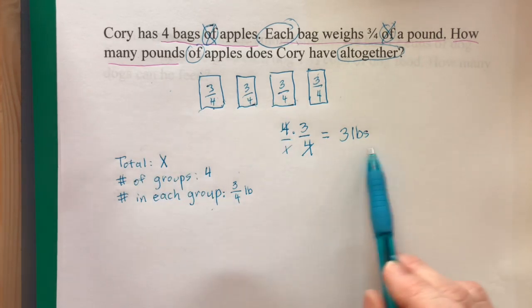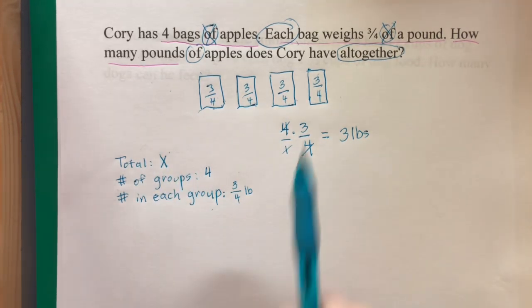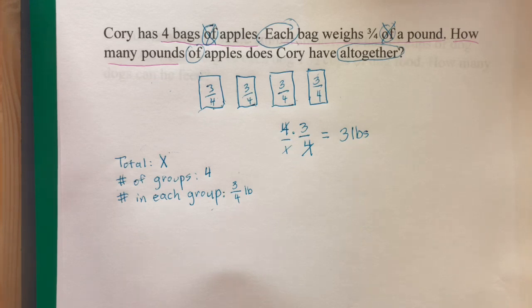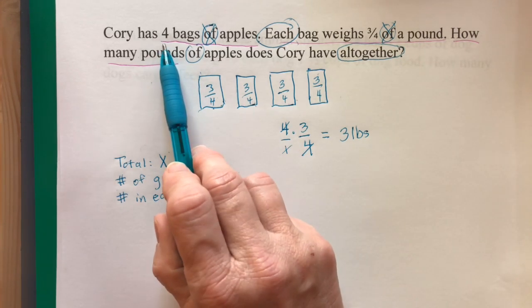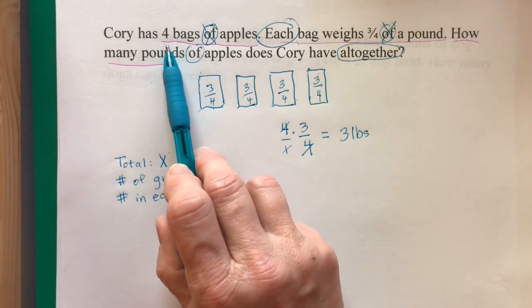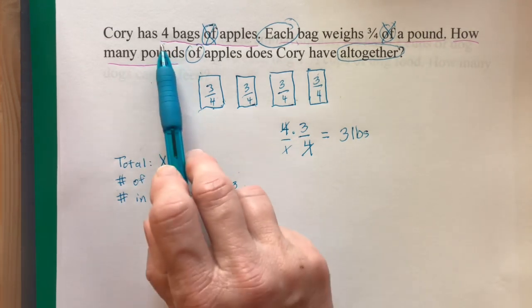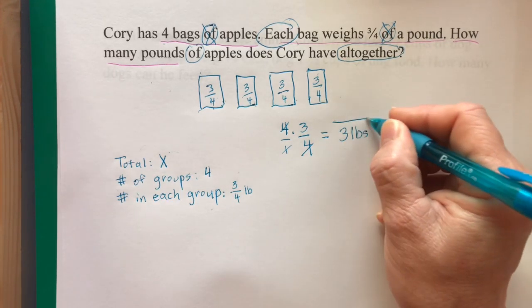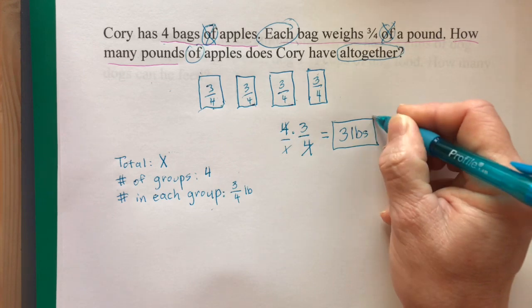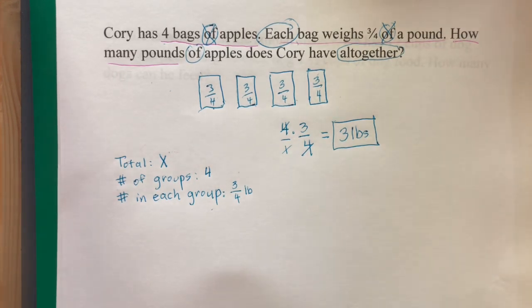Now, let's see if our answer makes sense. We've said how many total we have. That's what we figured out. So we've answered the question. But we want to know if our answer makes sense. If we have 4 bags and each one is less than 1 pound, our answer should be less than 4, because each one of those 4 things is less than 1. So you know that 3 is less than 4 and our answer makes sense. Look for a way that you can check your answer and make sure it makes sense.